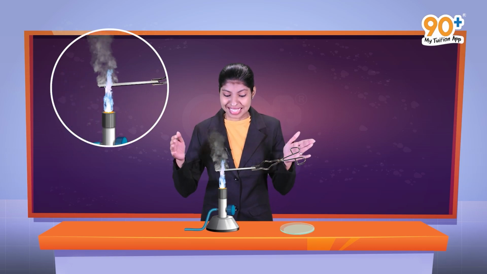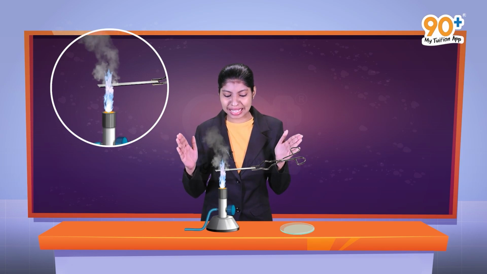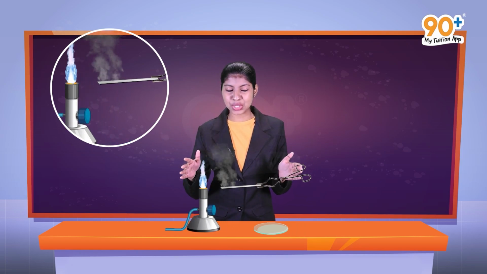Now let's hold this clean magnesium ribbon using a pair of tongs. Now let's burn this magnesium ribbon using a burner. What do you observe? See, this magnesium ribbon burns with a dazzling white flame and changes into a white powder.